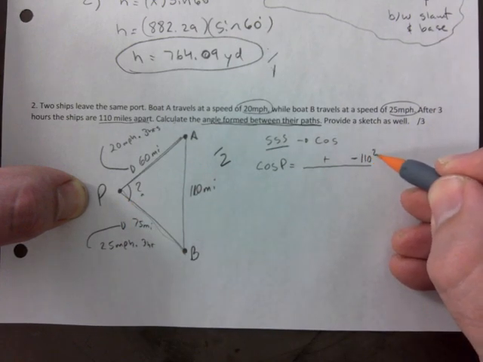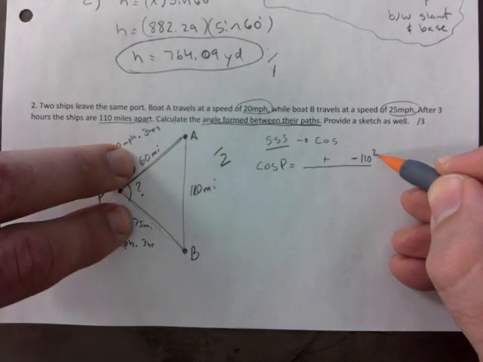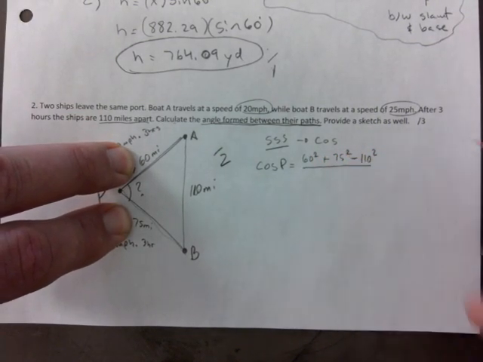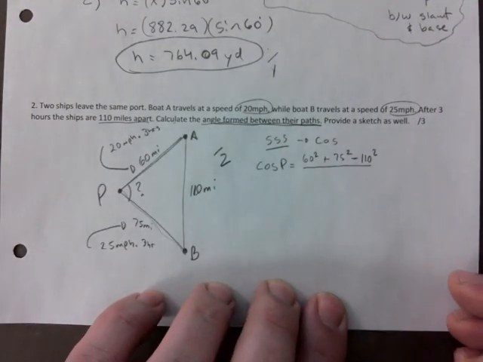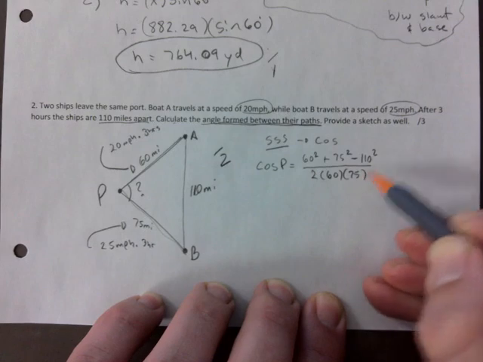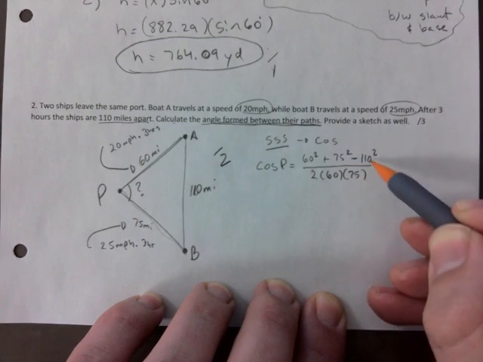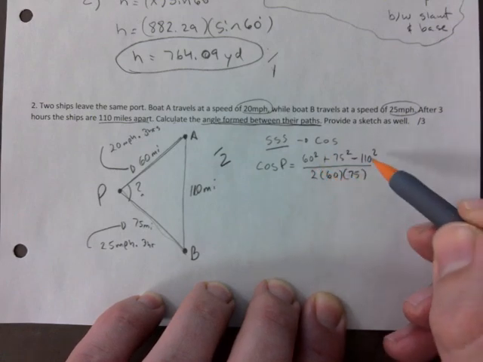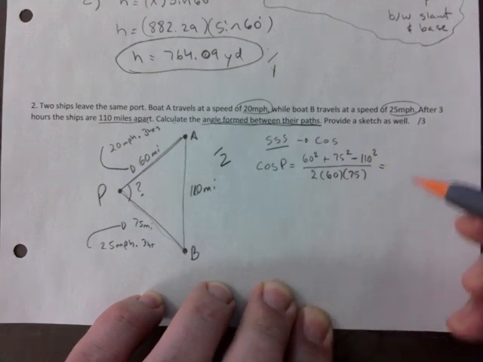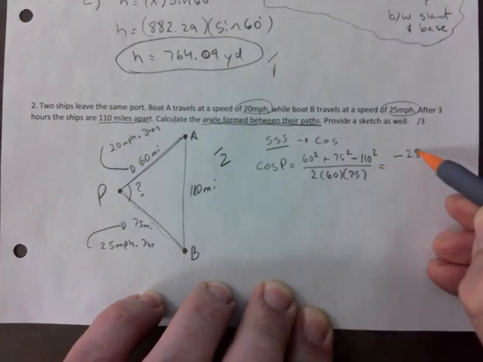And make sure you square it. And then you take the other two sides, square and add. Okay. And then it's 2 times 60 times 75. So this 110, whatever this side is, does not show up anywhere else, only back here. We figure out what the top is. If you enter that, you get negative 2875.